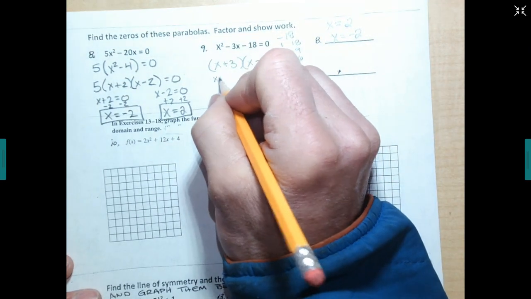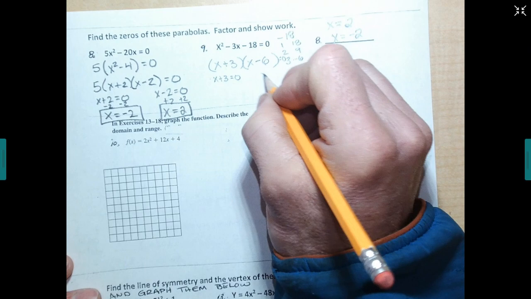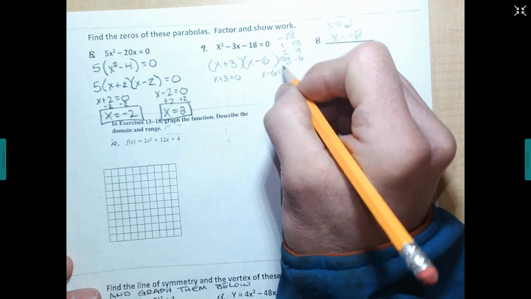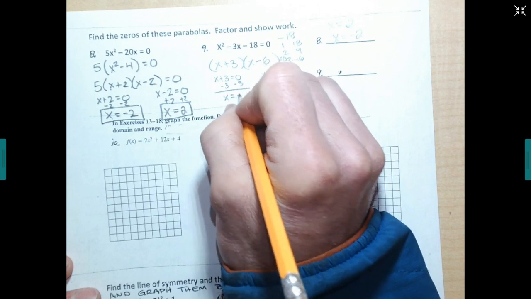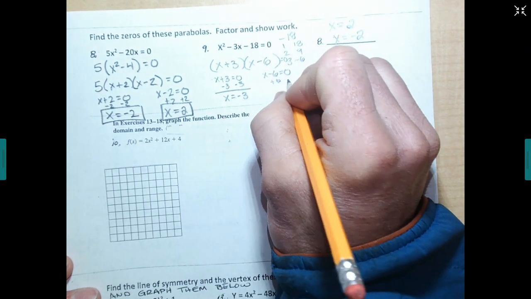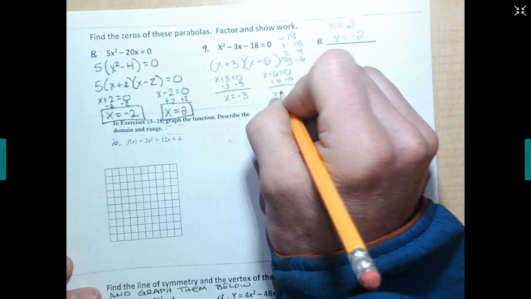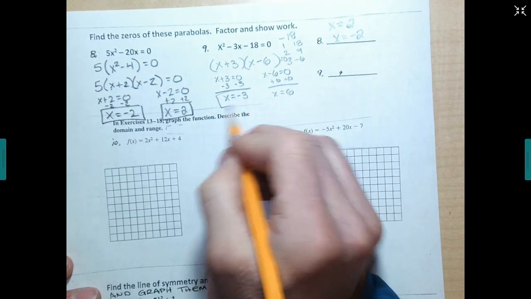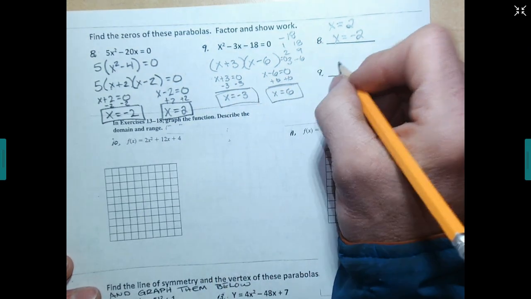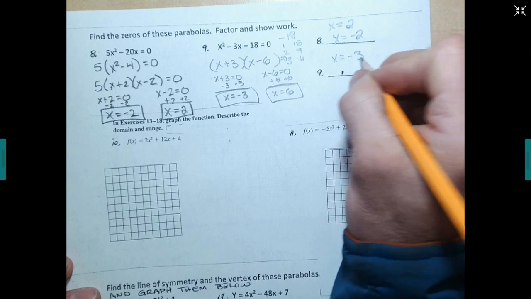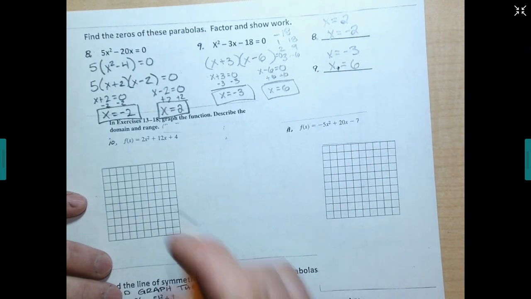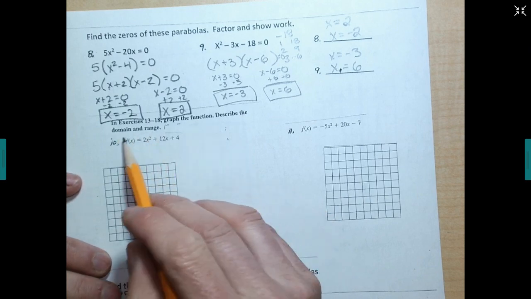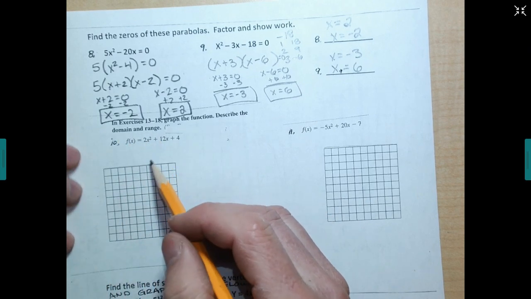So I have x plus 3 equals 0, x minus 6 equals 0. Minus 3, plus 6. So there's my answers. x equals -3, and x equals 6. All right, graph the function, describe the domain and range.